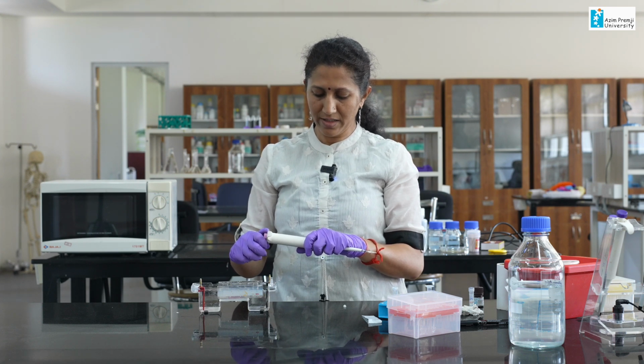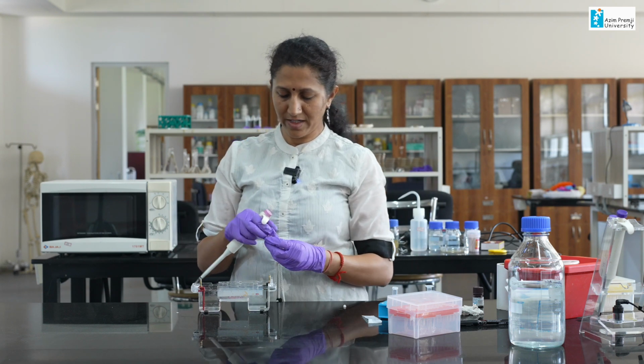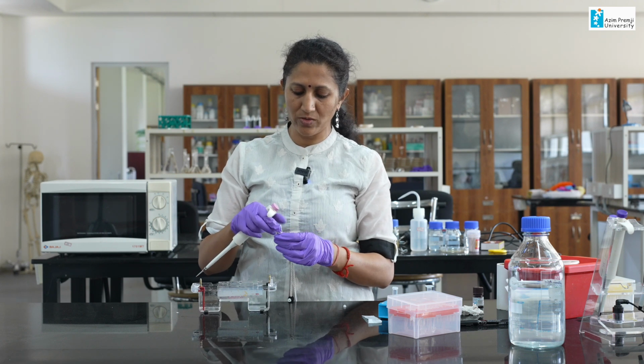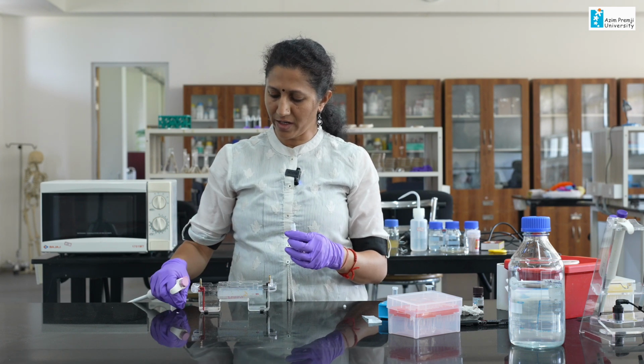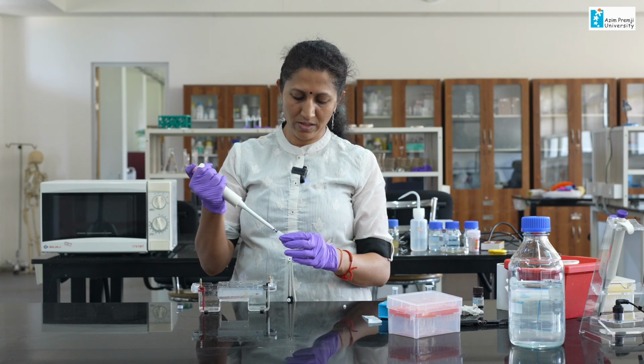In another well I am going to load 2 microliters of DNA ladder. So, the DNA ladder has a mixture of DNA, different lengths of DNA strands, but of known length. So, that when you compare with your amplified product, you know what band you are looking for and can say whether you got an amplified band or not.